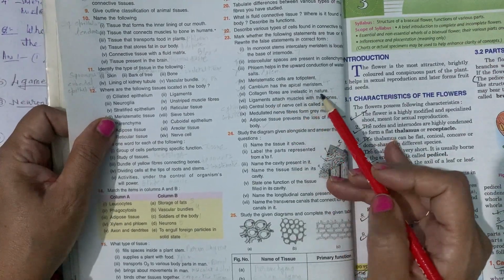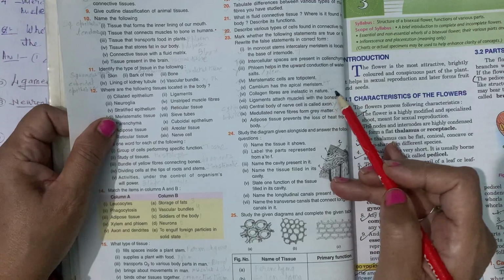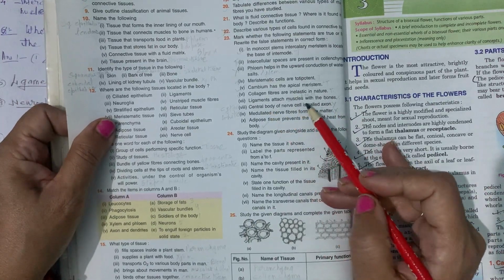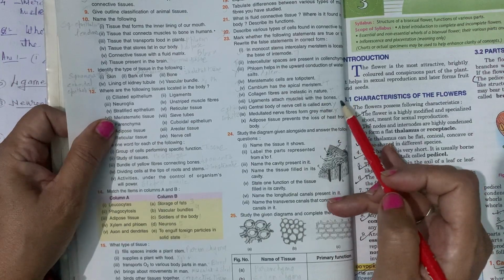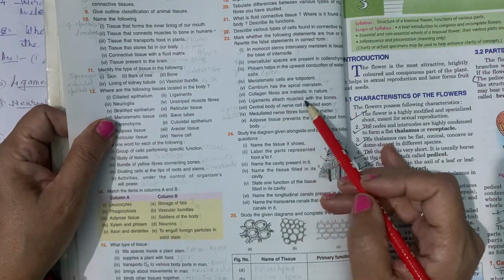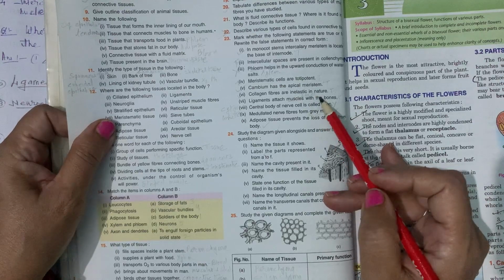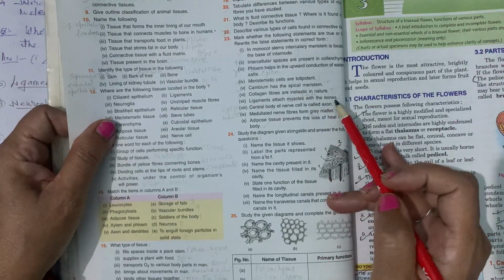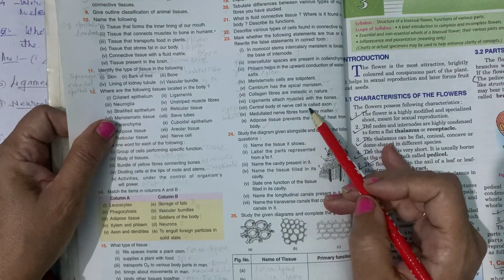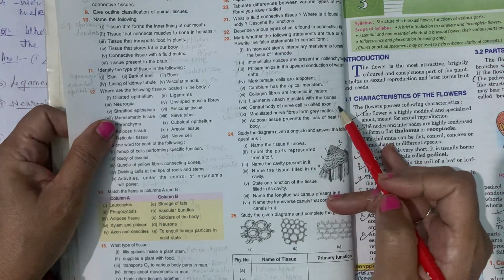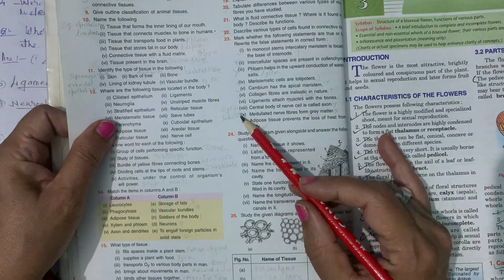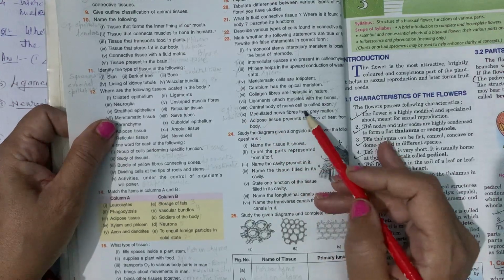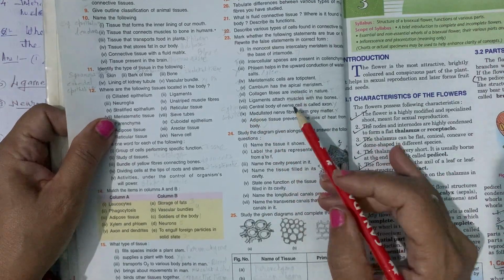Collagen fibers are inelastic in nature, yes, it is true. Ligaments attach muscles with the bones: it is false. Ligaments attach bone with bone. They join two bones together. Central body of nerve cell is called axon: it is false. Central body of nerve cell is called cyton, C-Y-T-O-N.